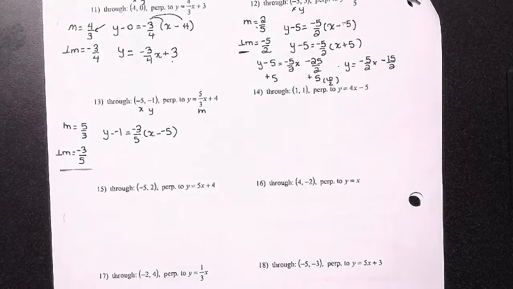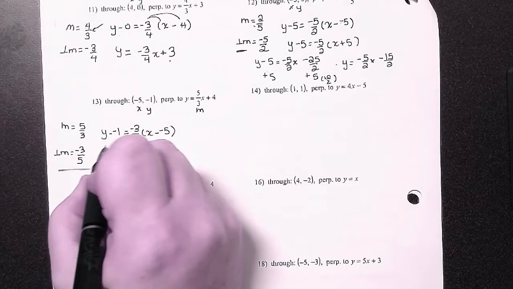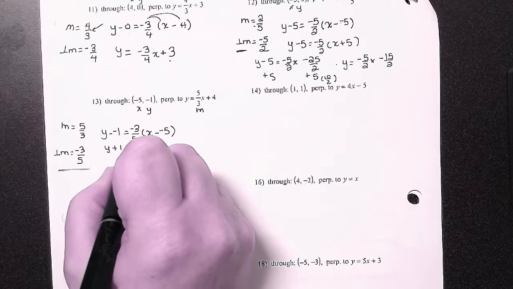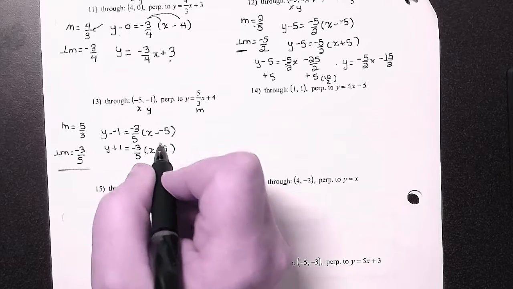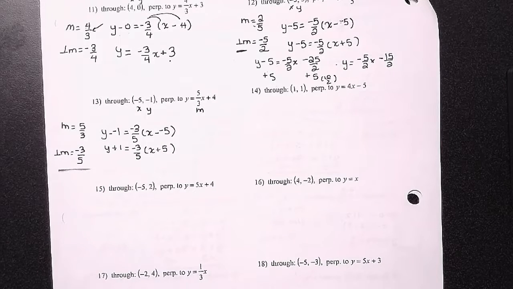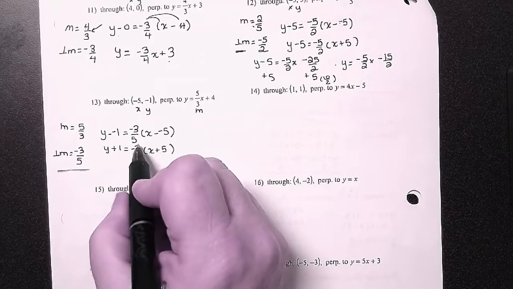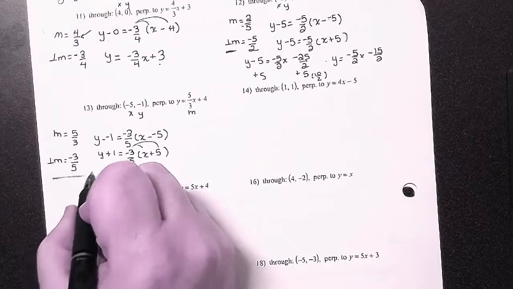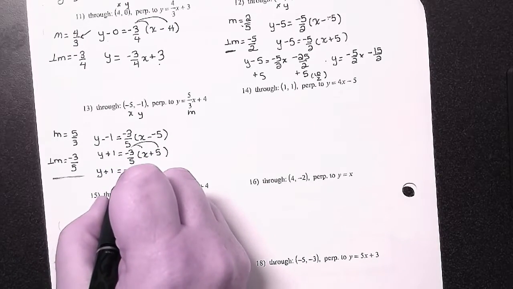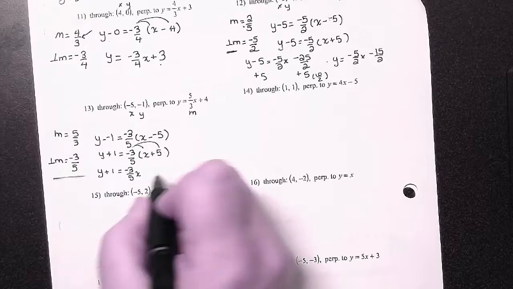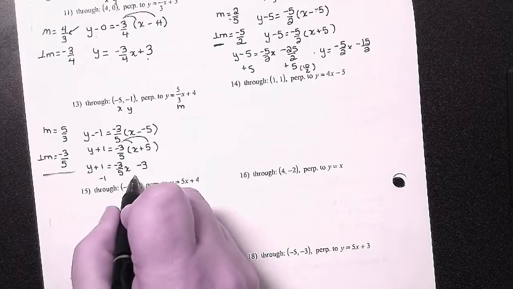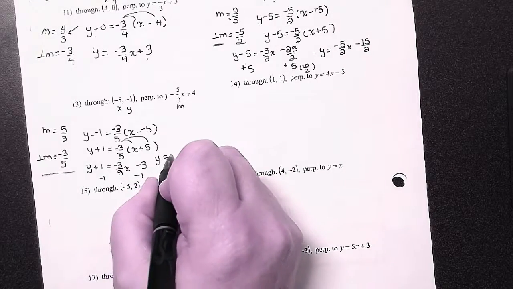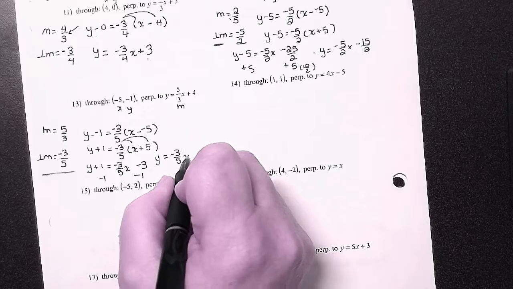All right, simplify and change your signs. I get y plus 1 is equal to -3/5 times x plus 5. And then I distribute that -3/5 right here. So I get y plus 1 is equal to -3/5 x minus 3. All right, and then I subtract the 1. So y is equal to -3/5 x minus 4.